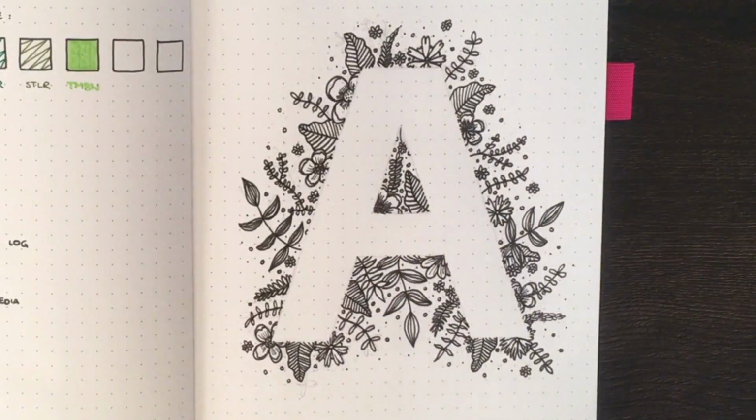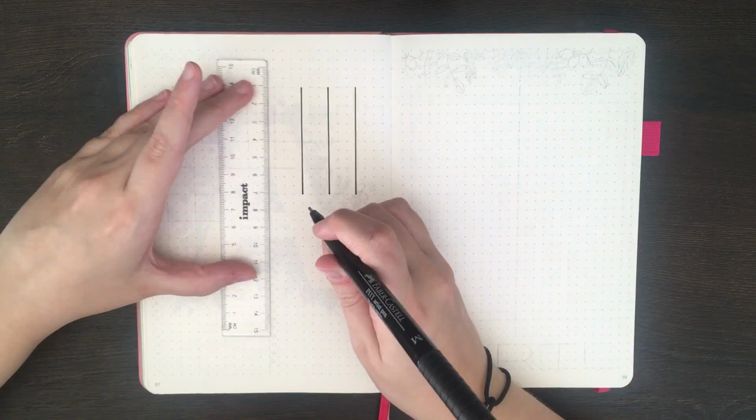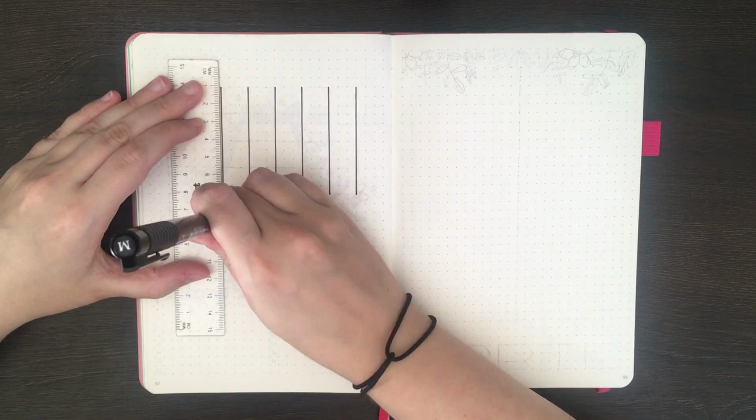With the cover page finished, it's on to my monthly log. Before talking about my monthly log, I just wanted to mention the importance of counting.